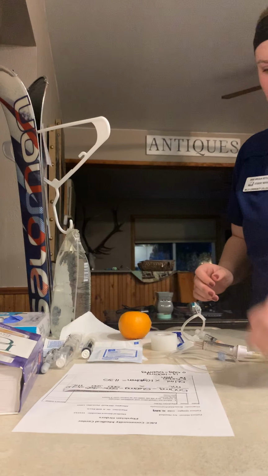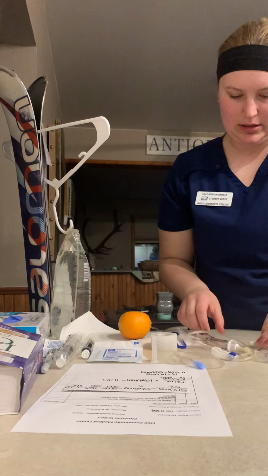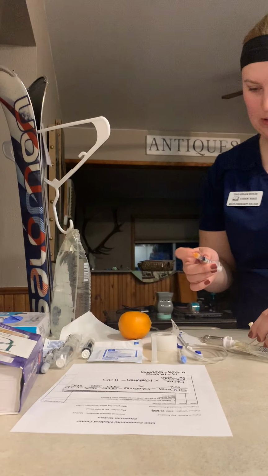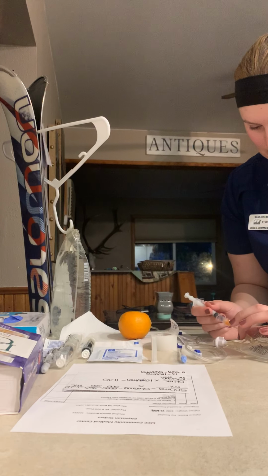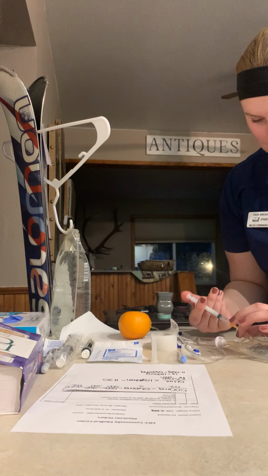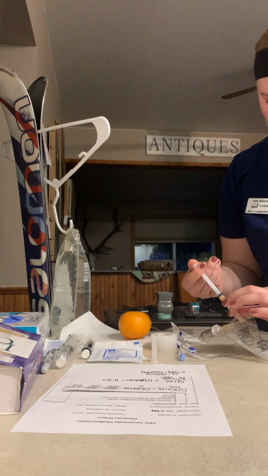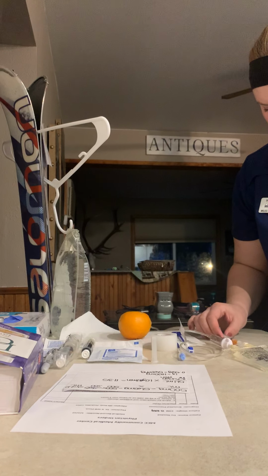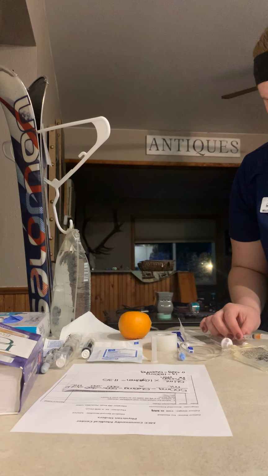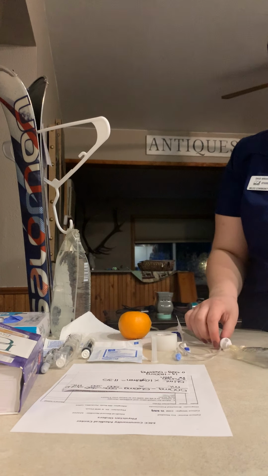Okay, once I got this, I can inject into this port here. And then I'm just going to scoop and put in my sharps.